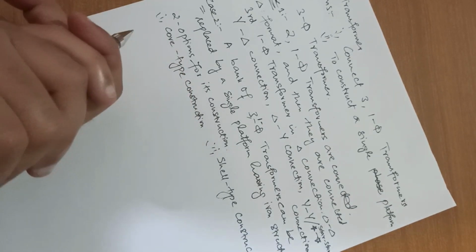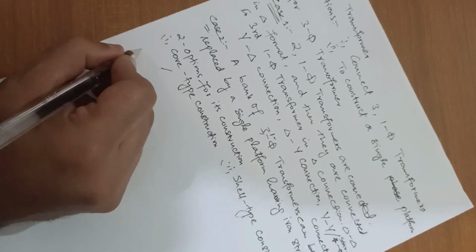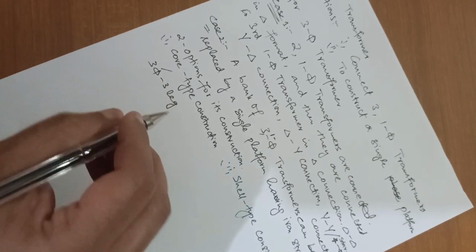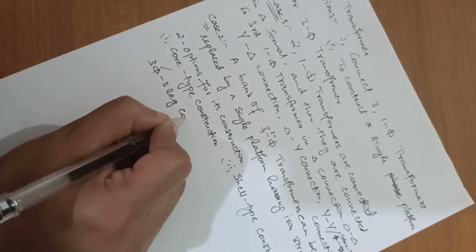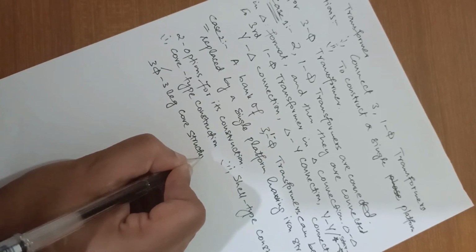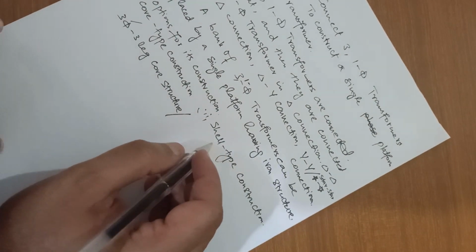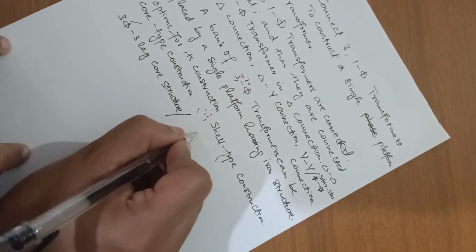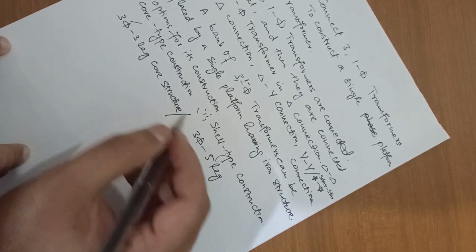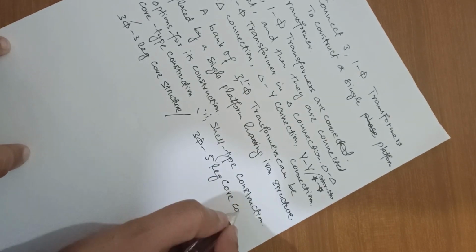In the core type construction, we have a three-phase and three-leg core structure, whereas in the shell type construction we have three-phase but five-leg core construction or core structure.